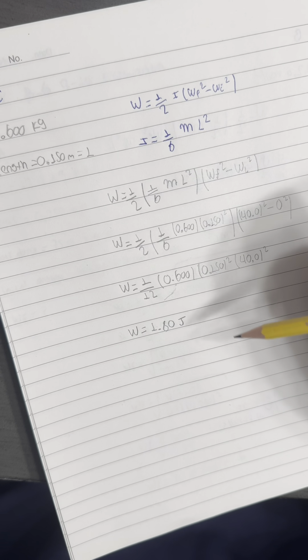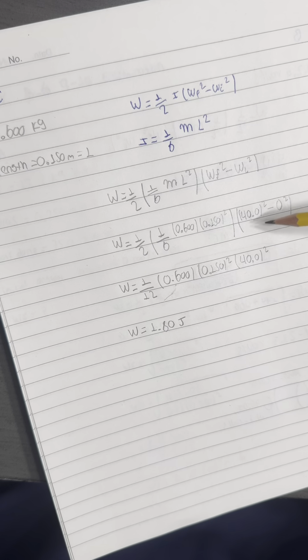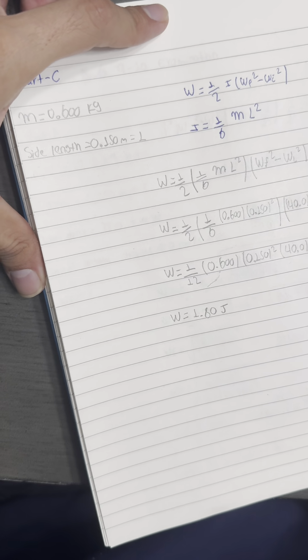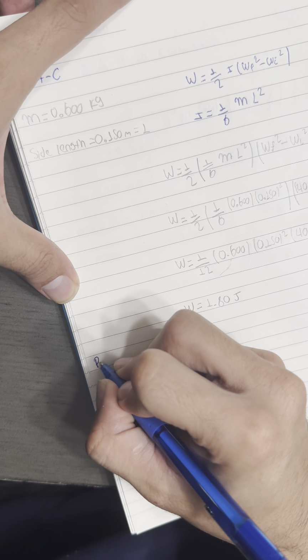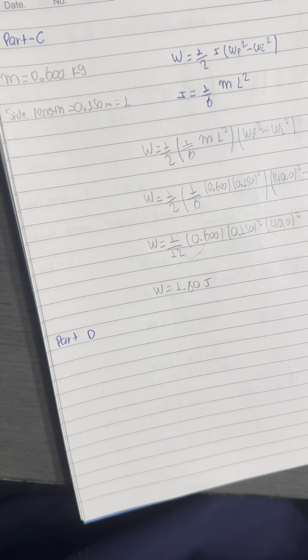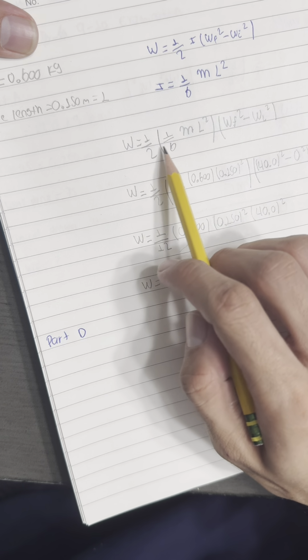The work done when the final angular velocity is 40 and the initial is 0. So now for part D, we have to do the same thing, but instead of having an initial velocity of 0, our initial velocity right now is going to be 40, and our final angular velocity is going to be 80. So we're going to use this formula right here.